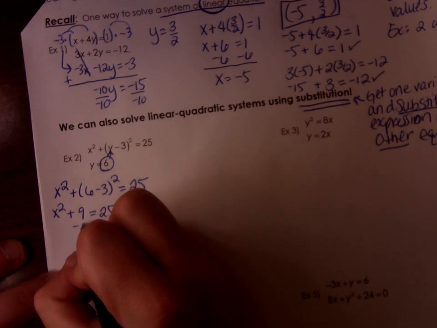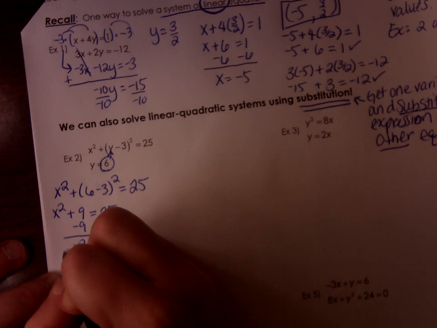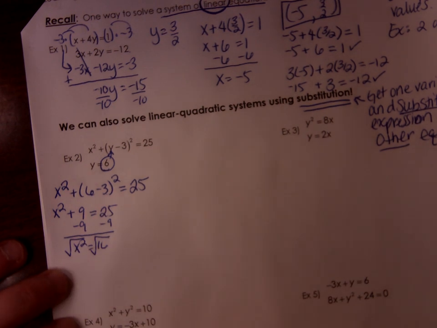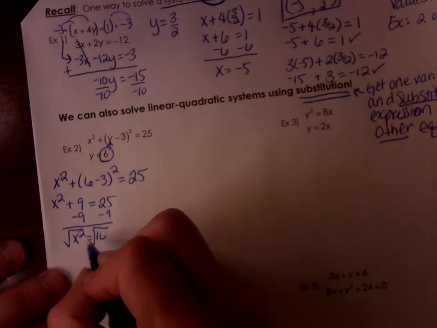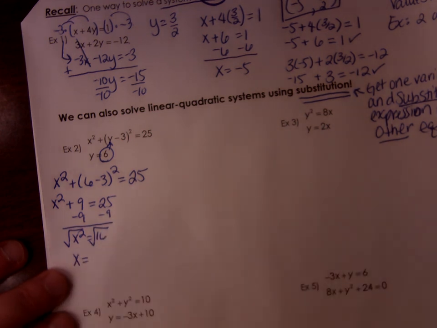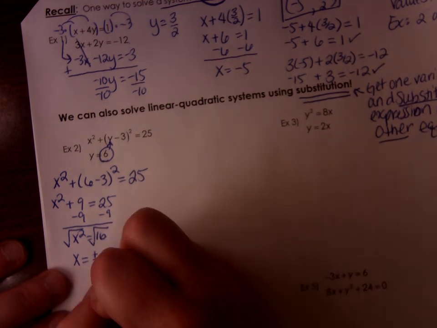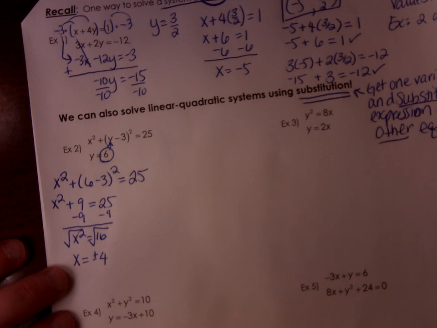So I'm going to subtract 9 on both sides, and I end up with x squared is equal to 16. I'm going to take the square root of x squared and the square root of 16 to get x equals. Now, because I'm using square roots on both sides, I'm going to have plus or minus in my answer. So x equals plus or minus 4.